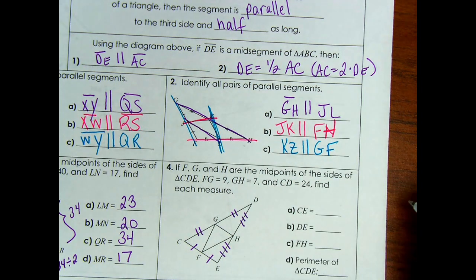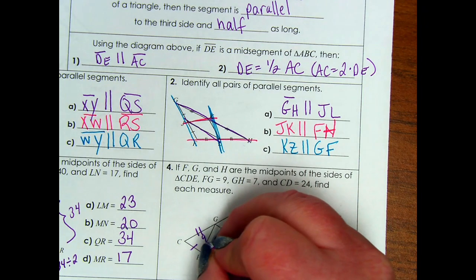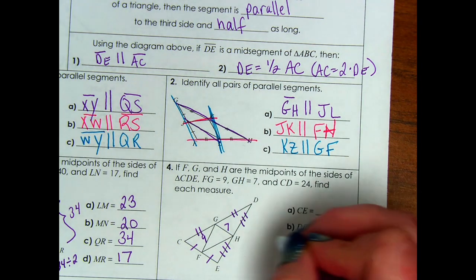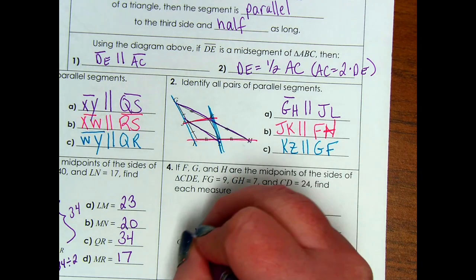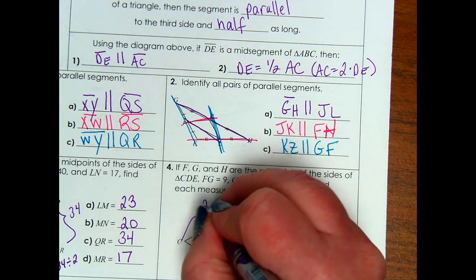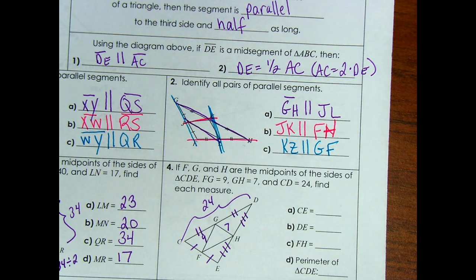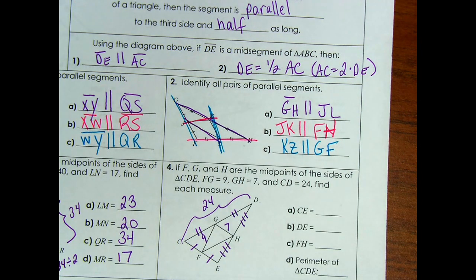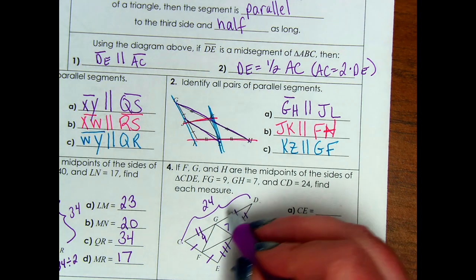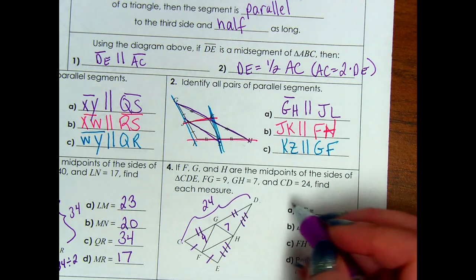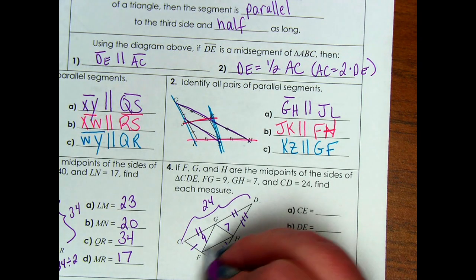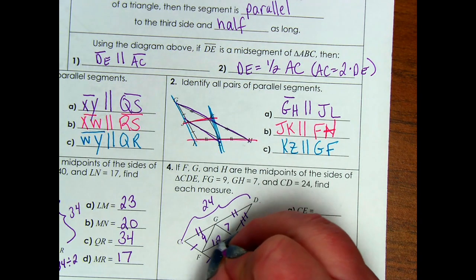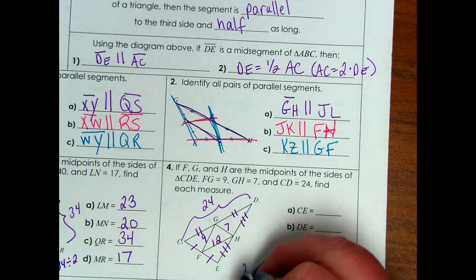And FG is 9, and GH is 7, and CD, this big thing, is 24. Because the letters tell me exactly where to look. So if CD is 24, and it is parallel to FH, that lets me know this is 12, because it's 24 divided by 2.